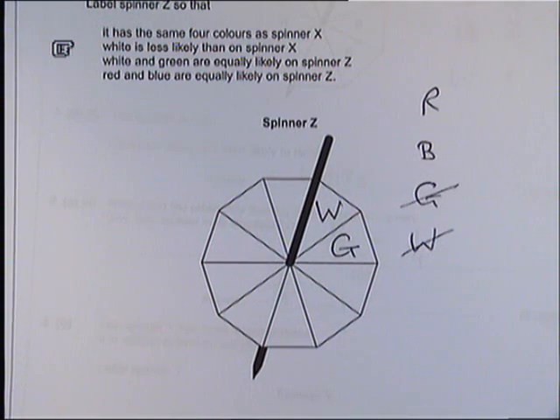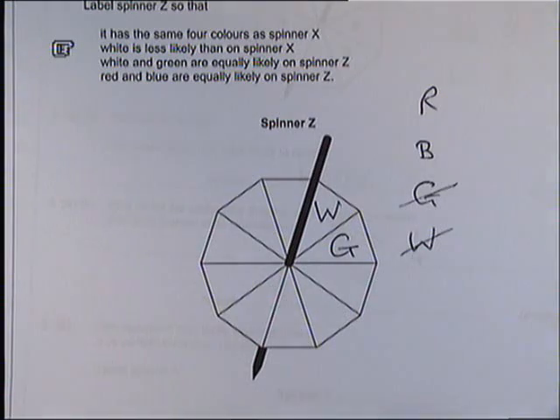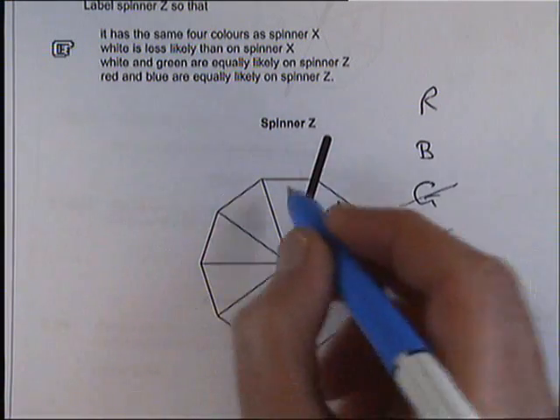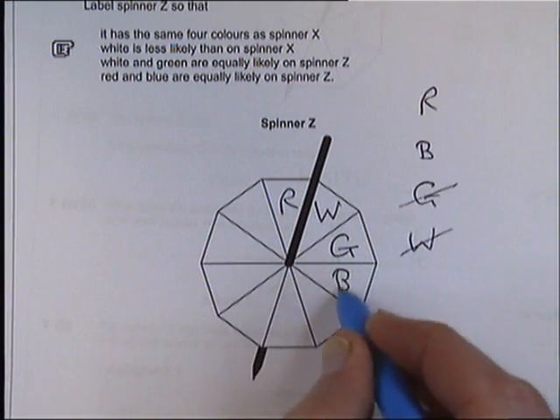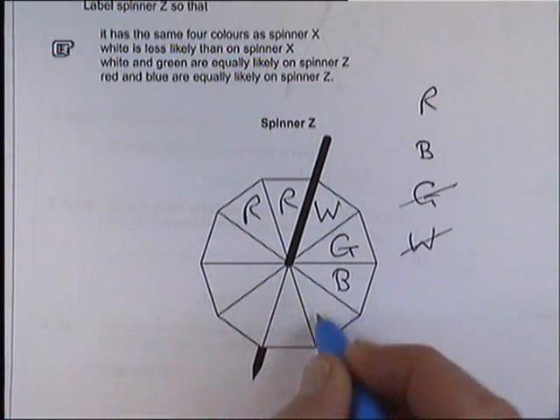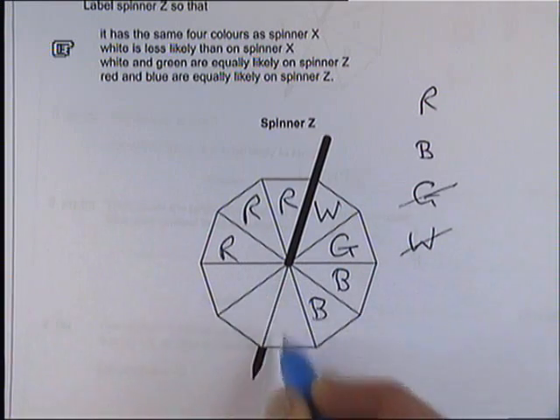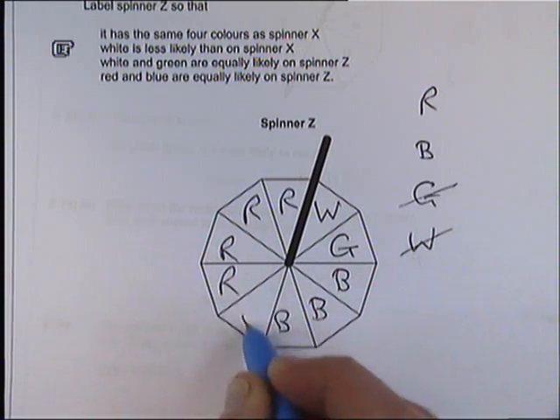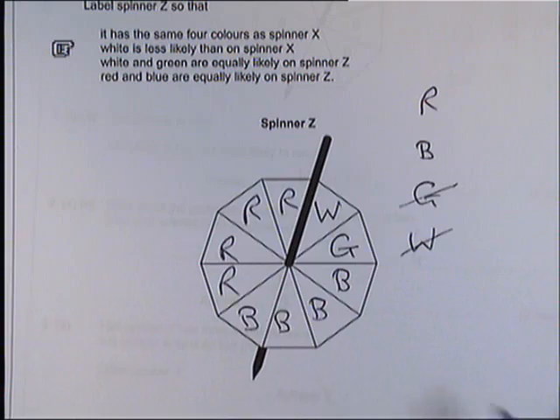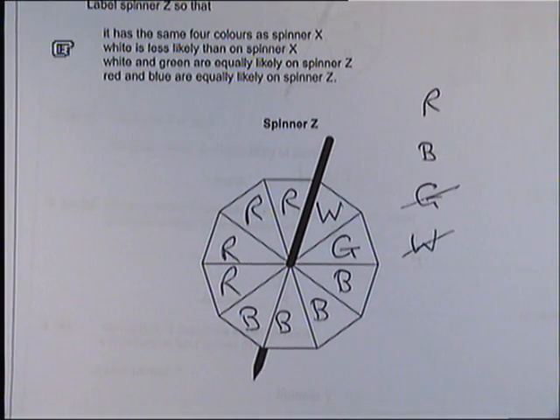It then says red and blue are equally likely. That means there need to be the same number of reds and blues on here. So for every red, you need to write 1 blue. And you can keep going, red and blue, red and blue, red and blue. And now you've got 1, 2, 3, 4 reds, 1, 2, 3, 4 blues, so reds and blues are equally likely. And that's that question complete.